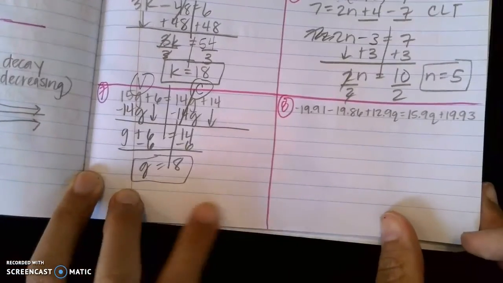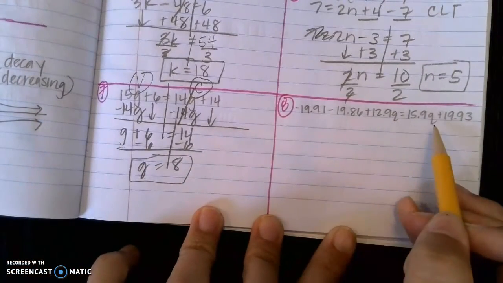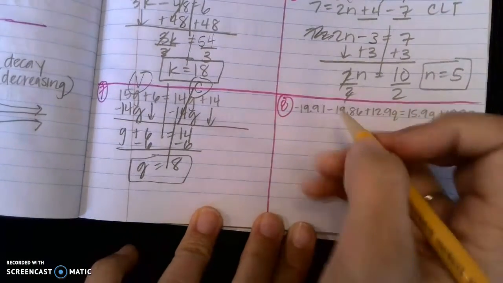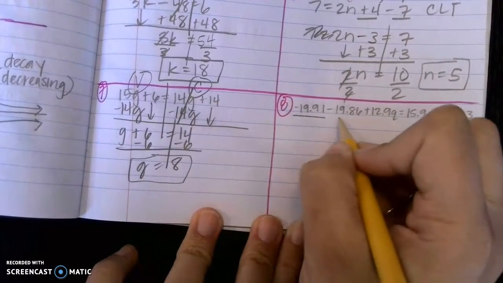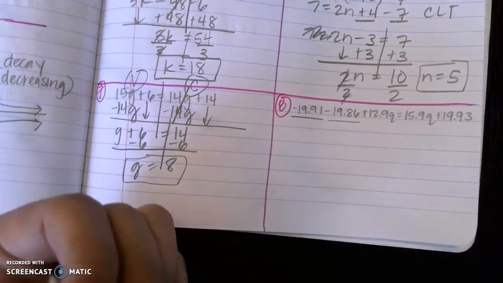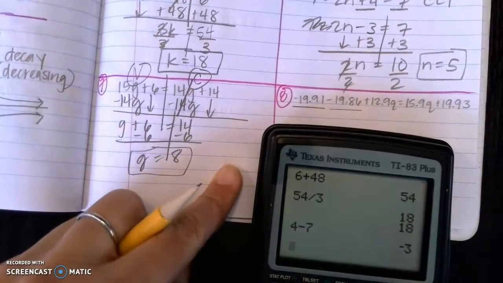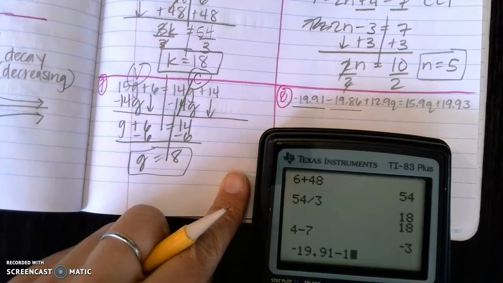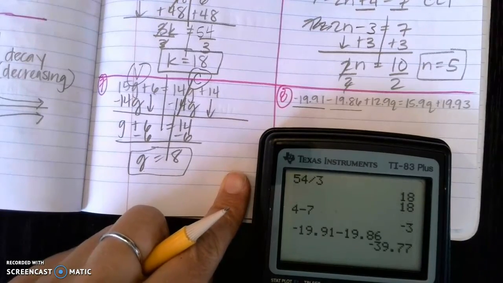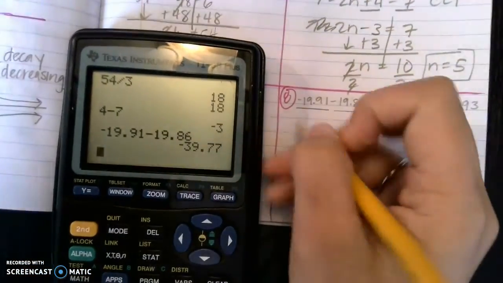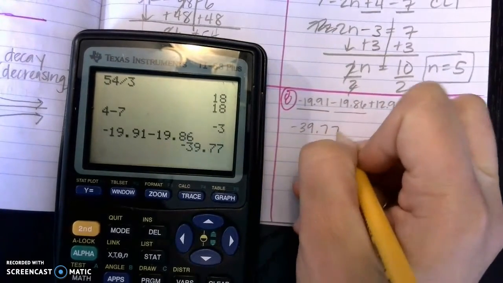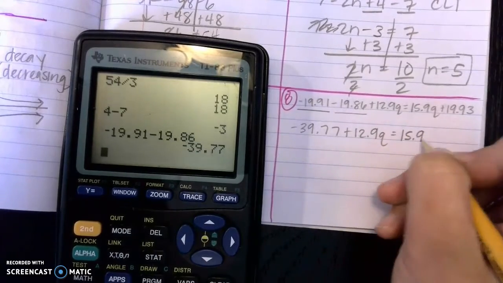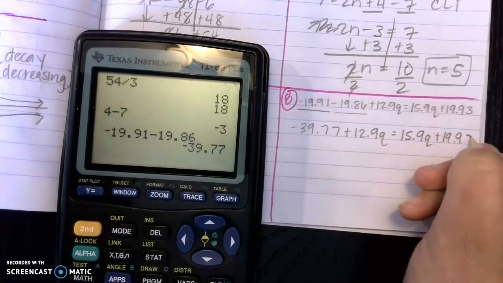The spiciest type of problem that I could see was stuff that was involving decimals. So my very first thing I should ask is, is there anything that I can combine on the same side of the equal sign? And I can see that this negative 19.91 and this negative 19.86 are both like terms. So I'm going to type it into my calculator exactly as I see it. Negative 19.91 minus 19.86 gives me negative 39.77 plus 12.9q equals 15.9q plus 19.93.